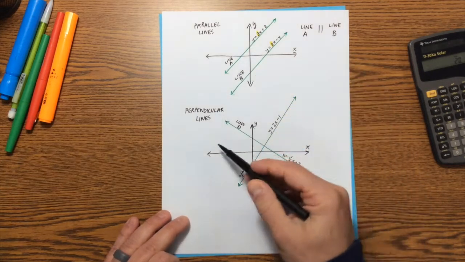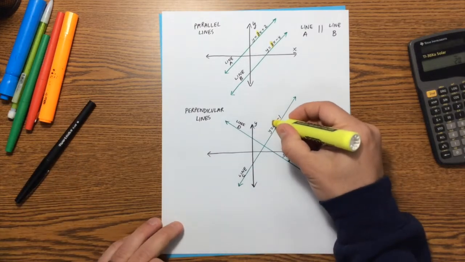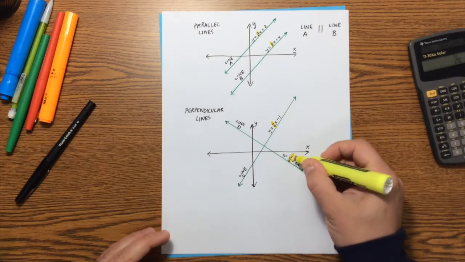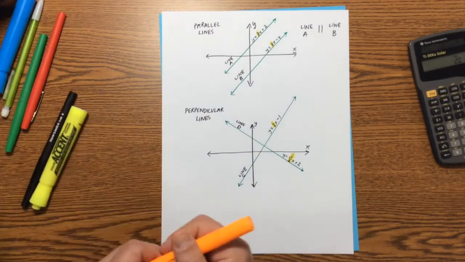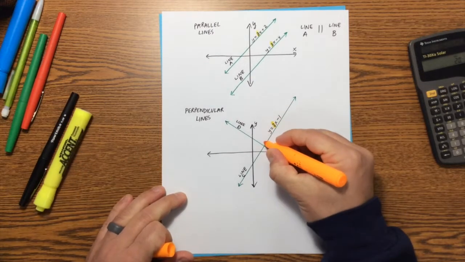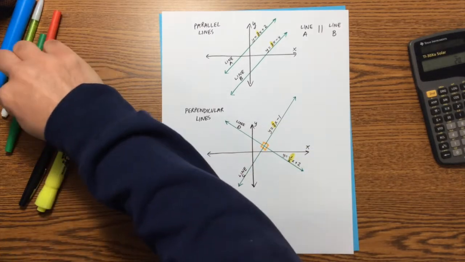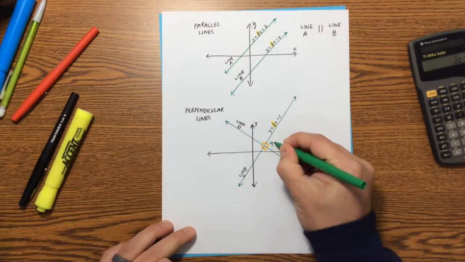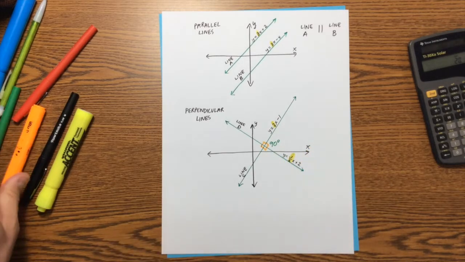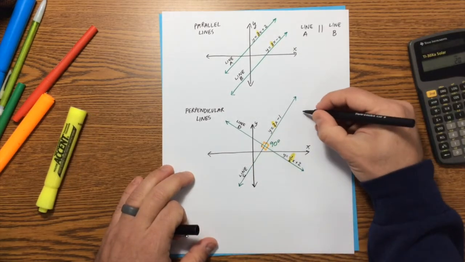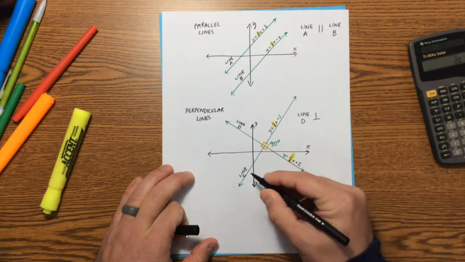The lines never intersect and they run the same distance apart no matter where on the line you compare the two. When you look at these perpendicular lines, you're going to notice a couple of things. In this case, the slopes are negative reciprocals of one another. The second thing you're going to notice is that there are 90-degree angles here. There's 1, 2, 3, 4. Those are 90-degree angles, and they intersect exactly at that 90-degree point. So we can say that line D is perpendicular to line C.